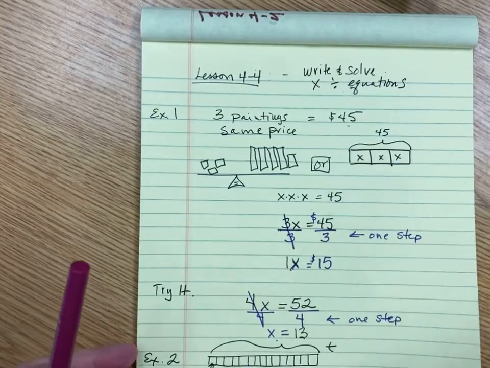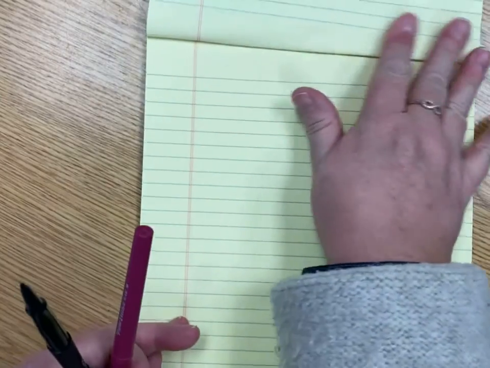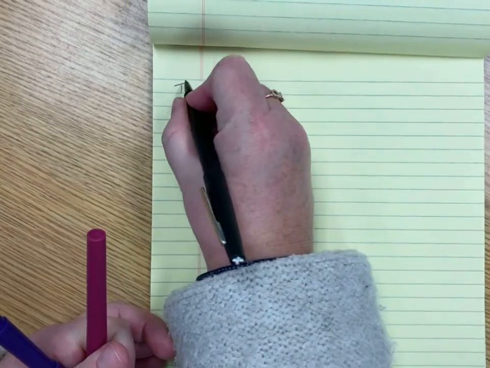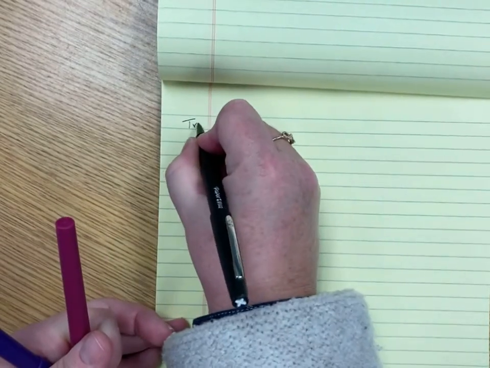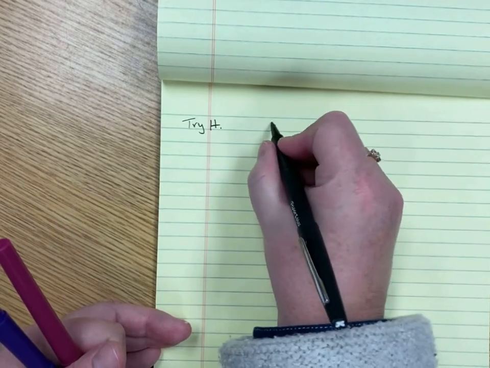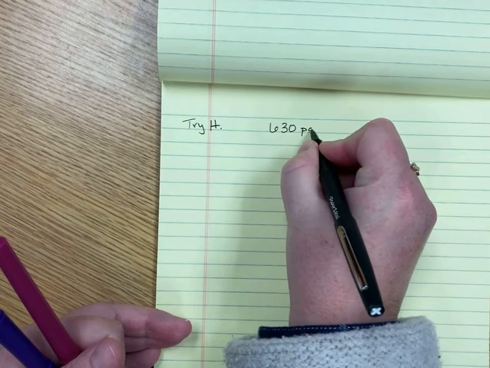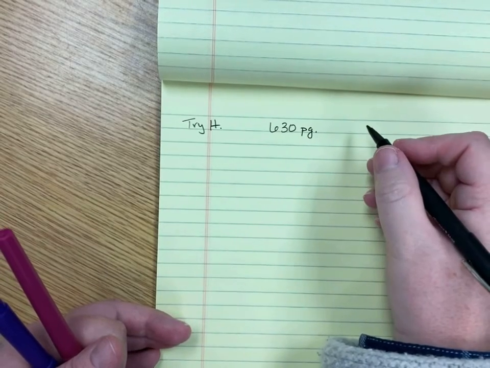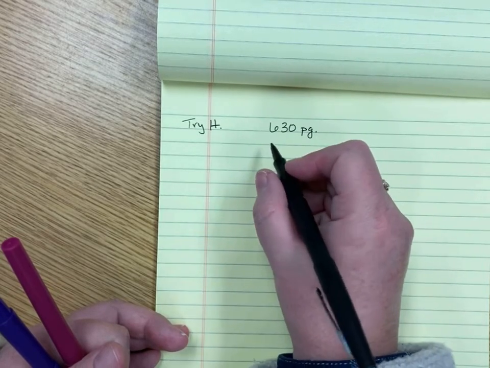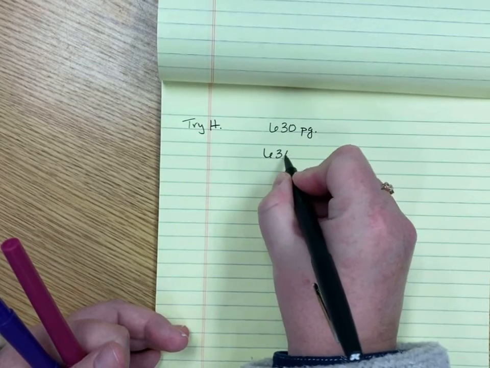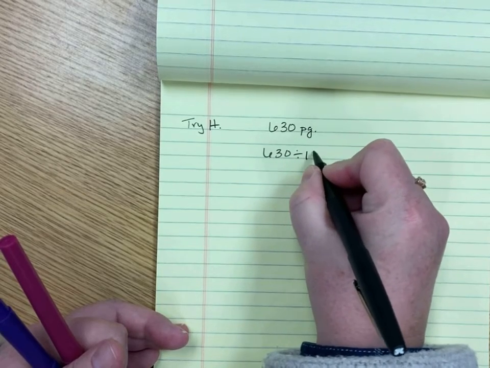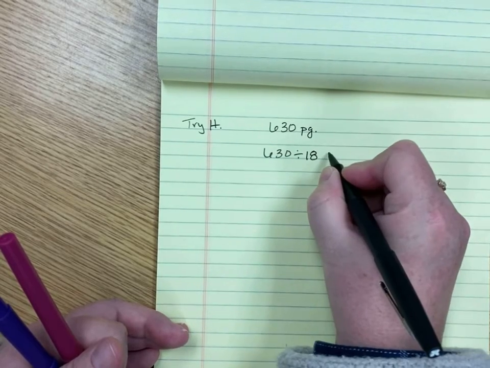Let's do a try it with the multiplying. Megan is reading a 630-page book. Okay, so if we're thinking about that, she reads 18 pages per day. Okay, so she is reading 630 pages total. She's reading 18 pages per day.